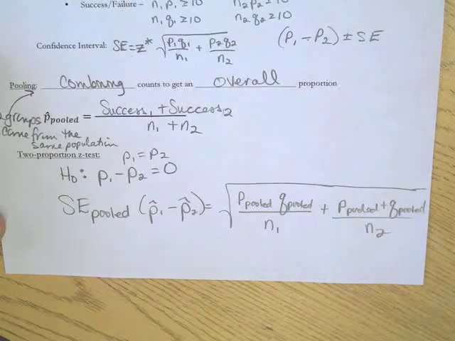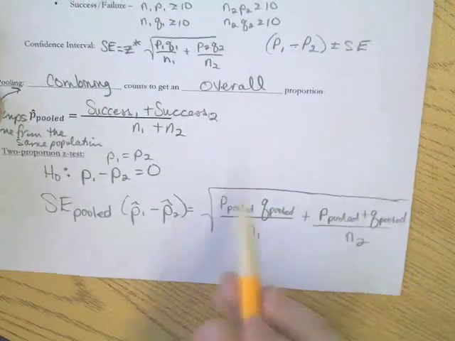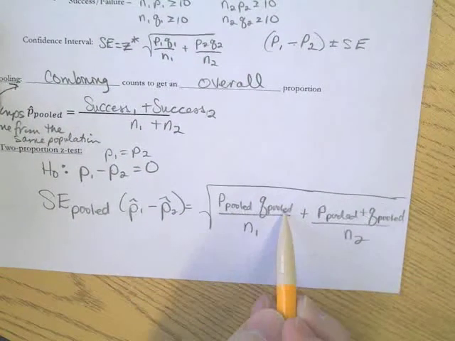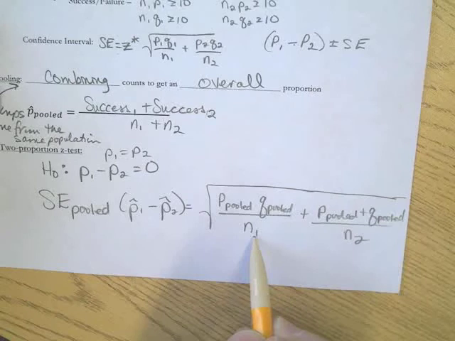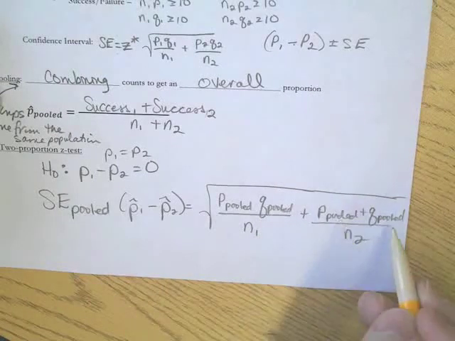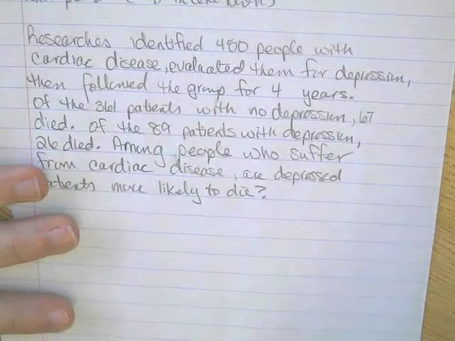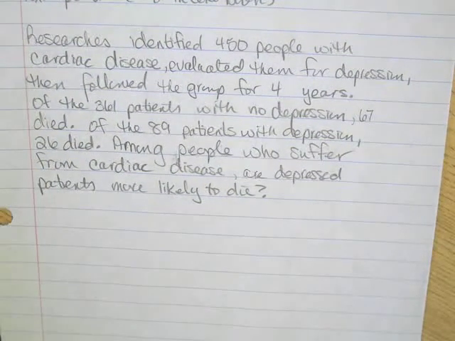When we pool them, it's all the successes and all the failures pooled over the number in the first group, and then all your successes and all your failures pooled over the number in the second group. All right, we have another example, so if you want to copy it down, go ahead and pause. It's about people with cardiac disease who were followed for 4 years, and they're trying to see if those with depression issues die more frequently.